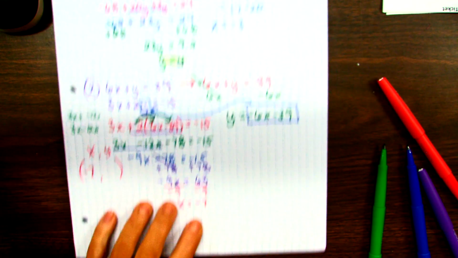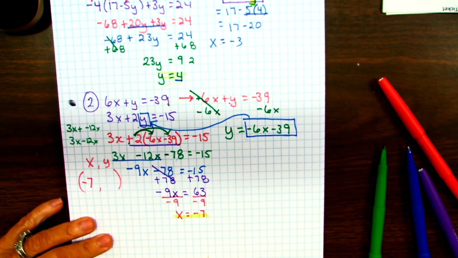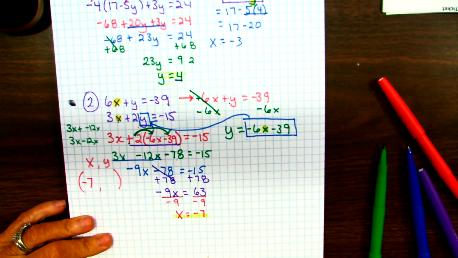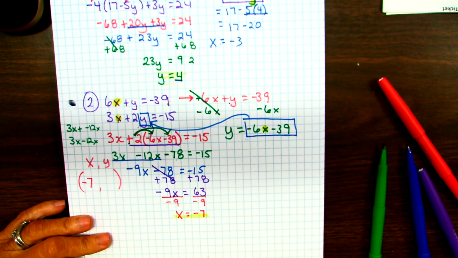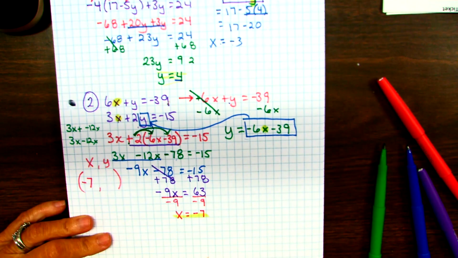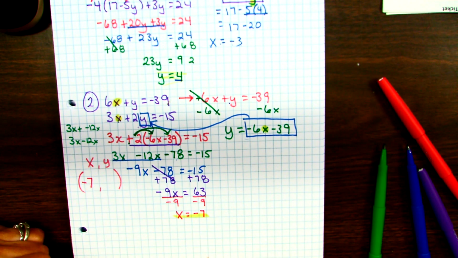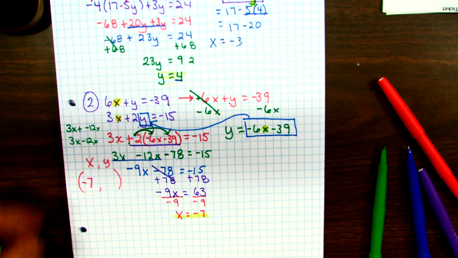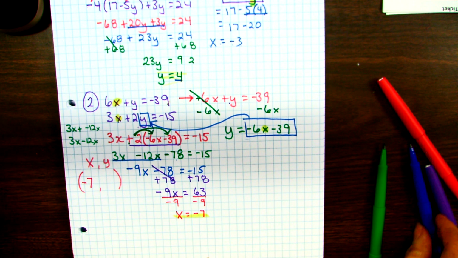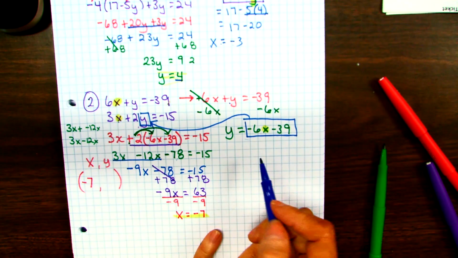Okay, you can plug negative 7 in 3 different places. You have choices. Plug it in here, plug it in here, plug it in here. They'll all give you the same answer, but one of those equations, 1, 2, or 3, is so much easier than the other 2. Which one? 1, 2, or 3? 3. But you can choose 1 or 2 if you really want to. You're not wrong to do it. But again, why would you want to give yourself extra work?